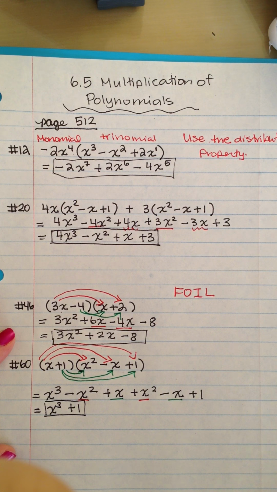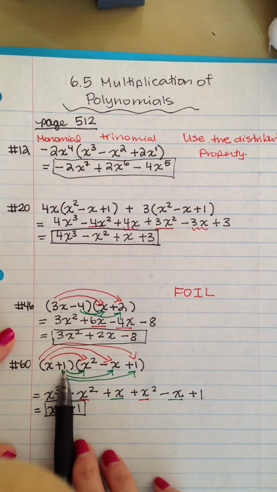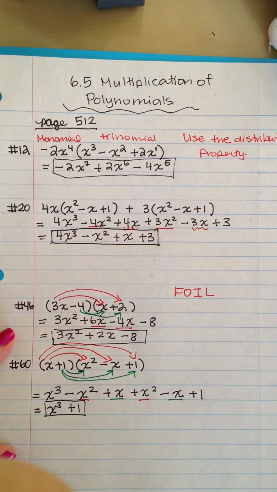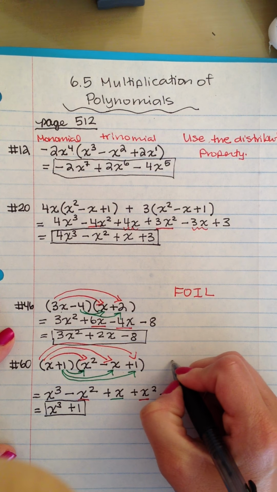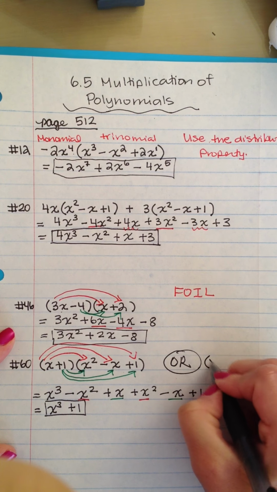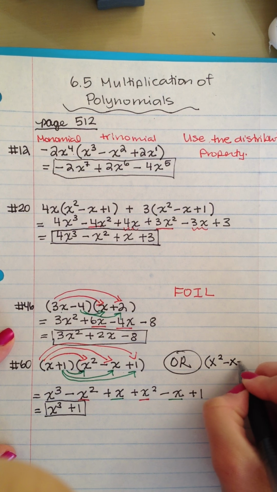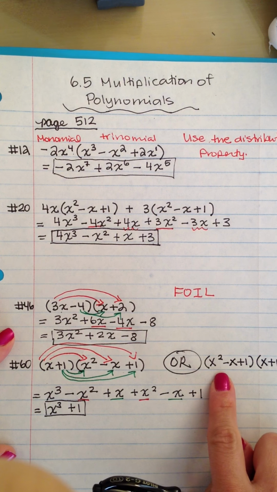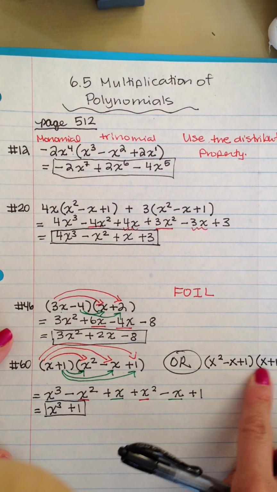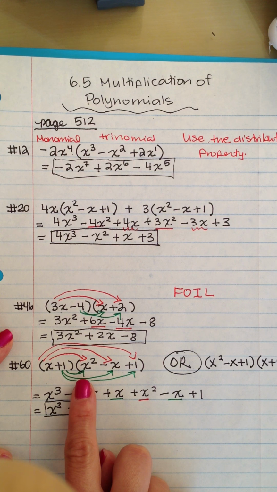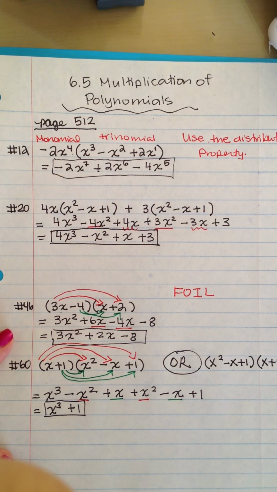Also, very important, when you are multiplying, you can always change the order of the problem. So really quick, I can also write x squared minus x plus 1 times x plus 1. And I can follow the same procedure, but I can write the problem this way. So the order in which we start with the problem doesn't matter. When you multiply, you can change the order around, whichever is easier.